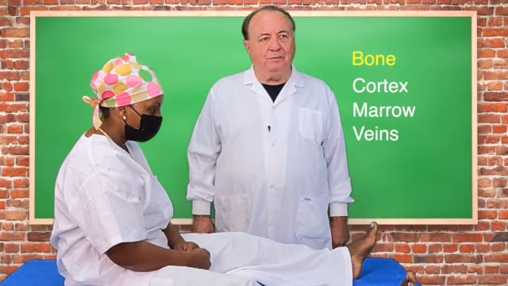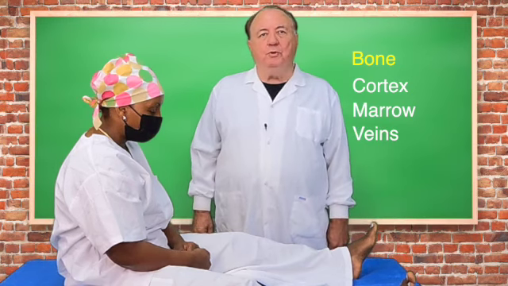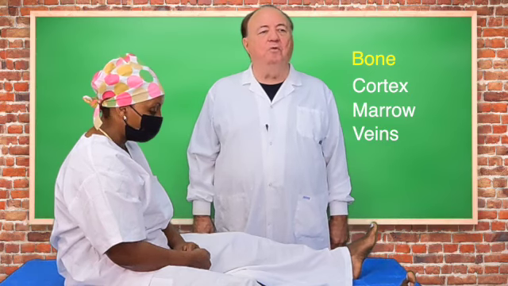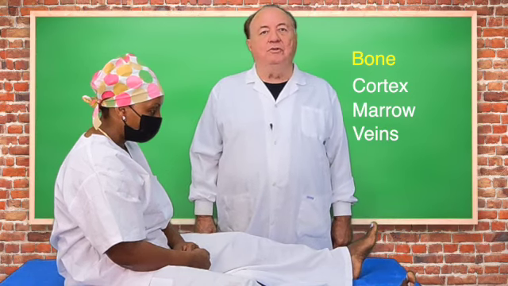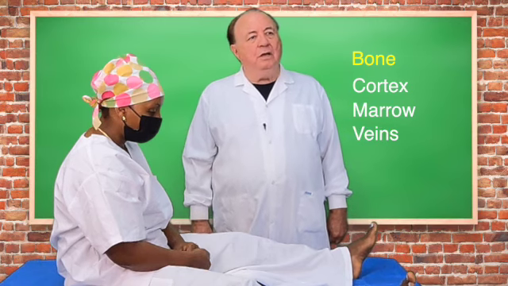For tibial venous access, you need to know some lower leg anatomy. First of all, the bone. Bone has a cortex, a marrow, and veins. When you do interosseous infusion, you go through the cortex into the marrow, which is attached to a very extensive system of veins. Thus, infusion into the marrow is as good as into those veins. The lower leg has superficial veins as well. The biggest one, the long saphenous, goes from the groin to the ankle.